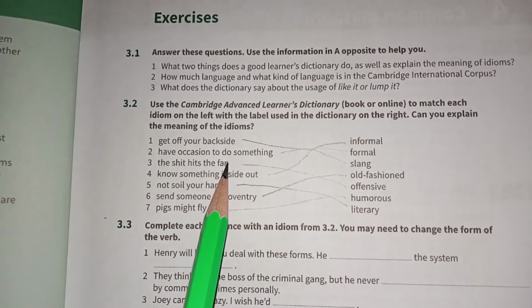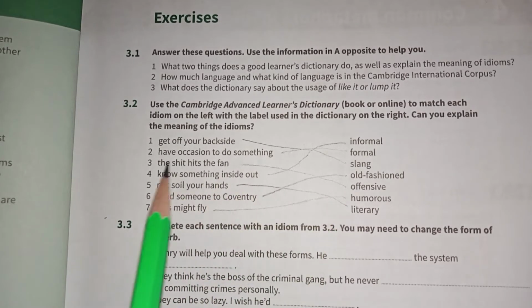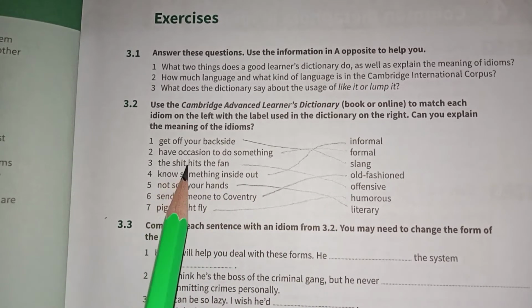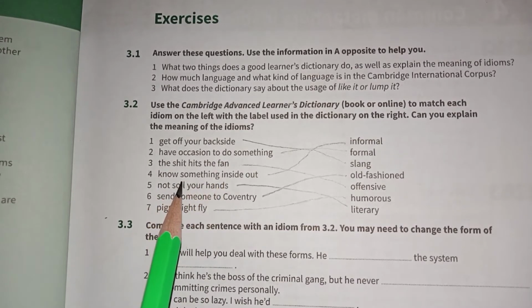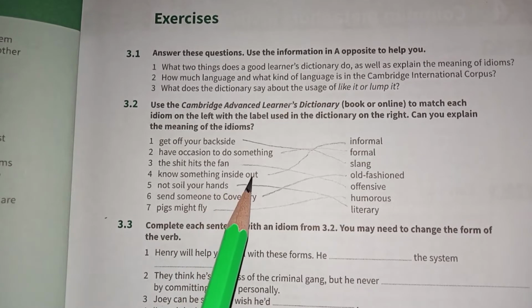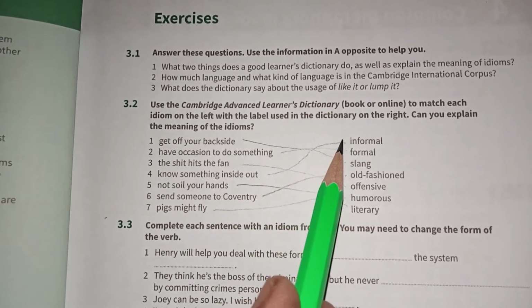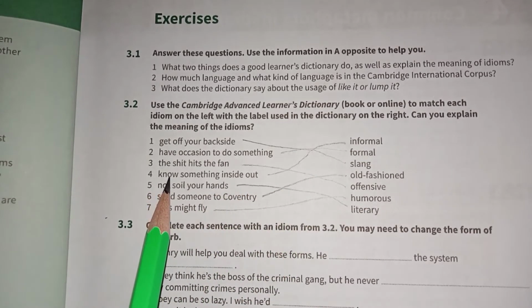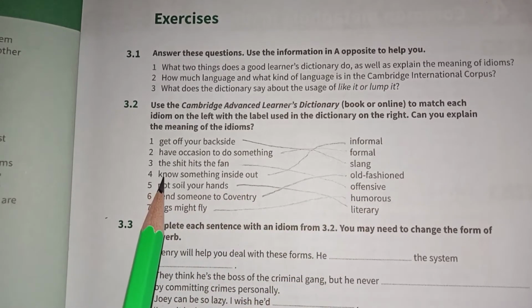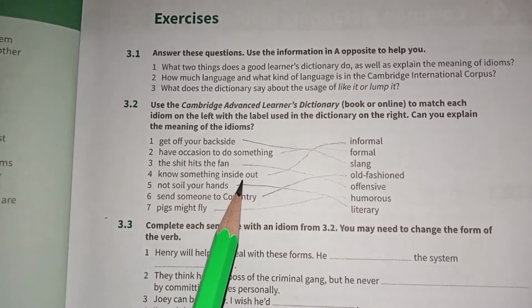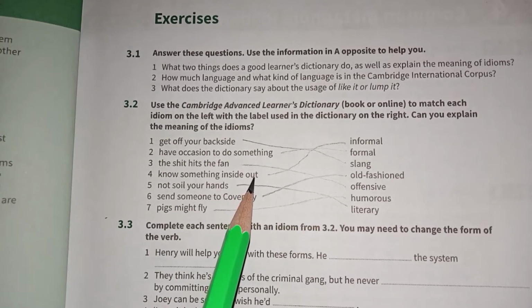Number 3 idiom is offensive. This idiom is offensive. The shit hits the fan. This is an offensive idiom. Knows something inside out. This is informal. Number 4. Know something inside out. This is an informal idiom.